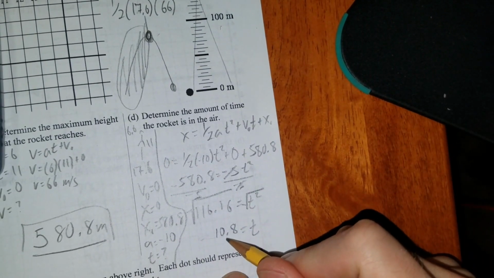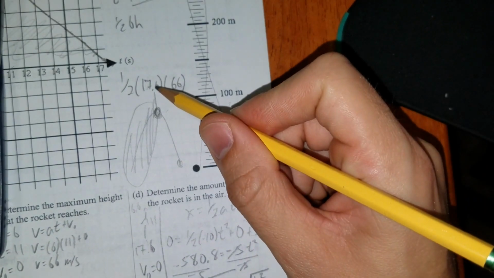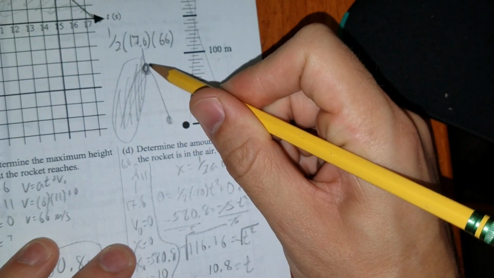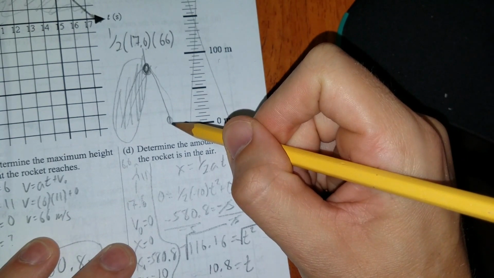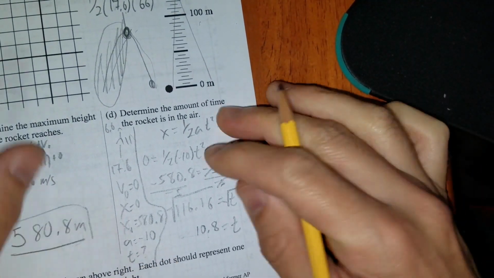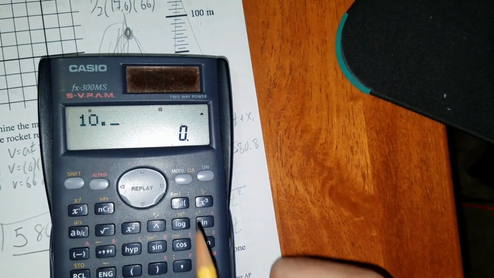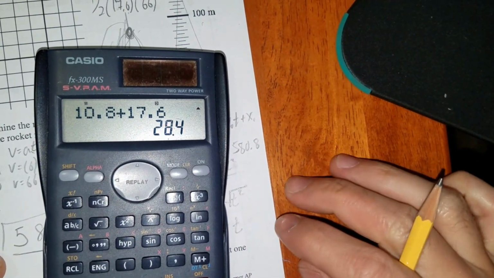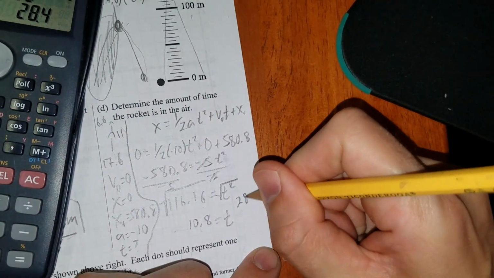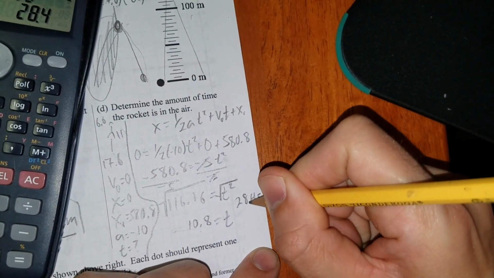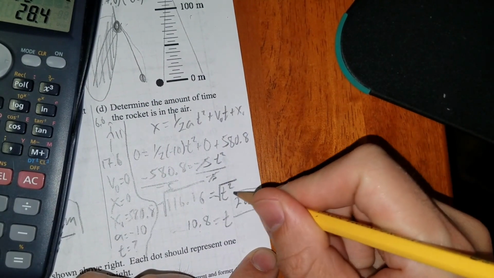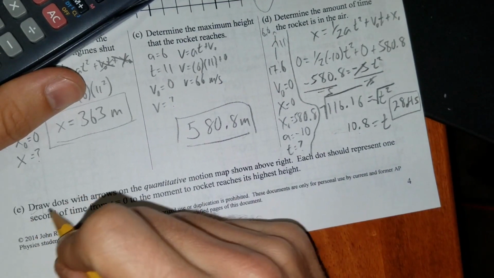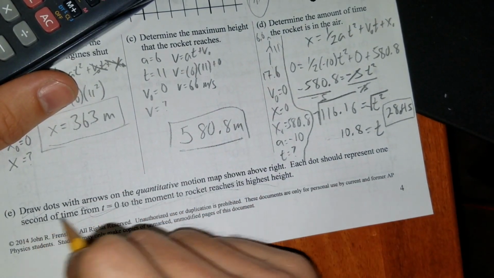Then I take that number and add it to the 17.6 that I was going up for. Going up for 17.6 and then down for 10.8. So my total time then, 10.8 plus 17.6 is 28.4. 28.4 seconds is my answer. And there you go. And like I said, you can skip E. We'll talk about motion graphs, but these are just kind of annoying right now. They're not that big a deal.